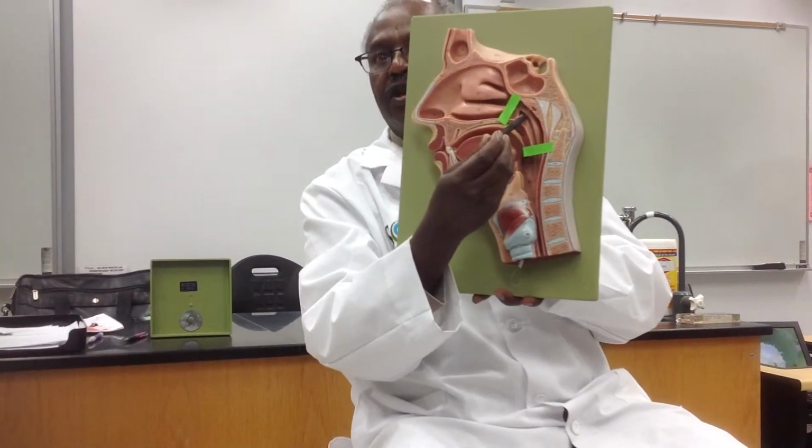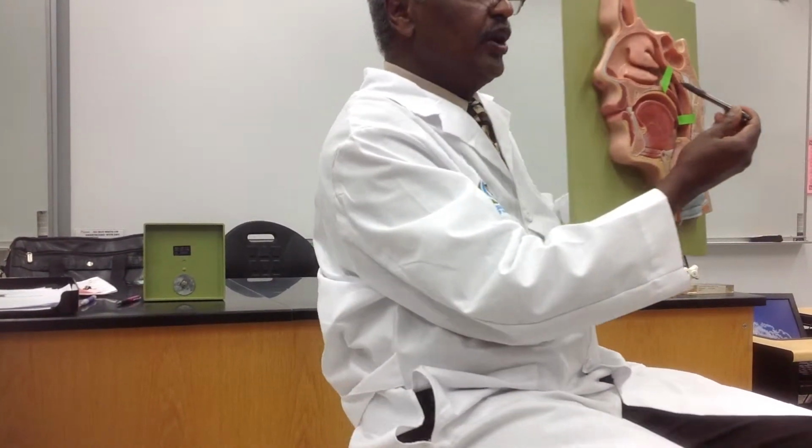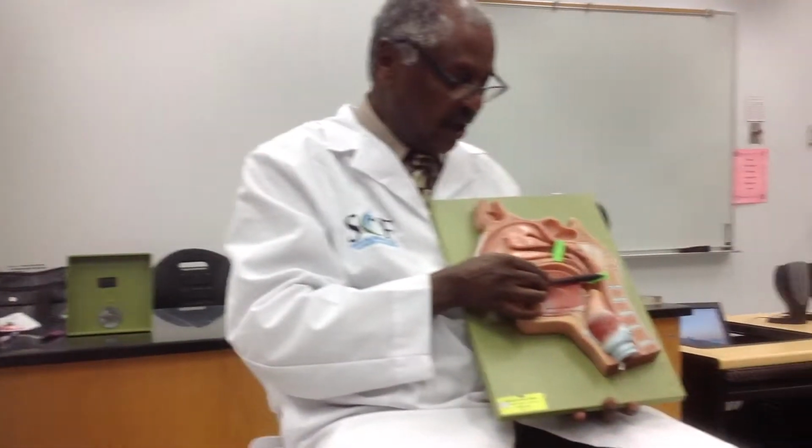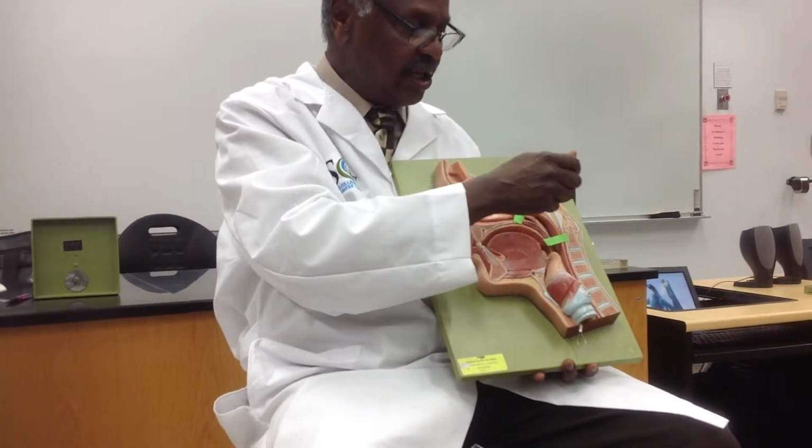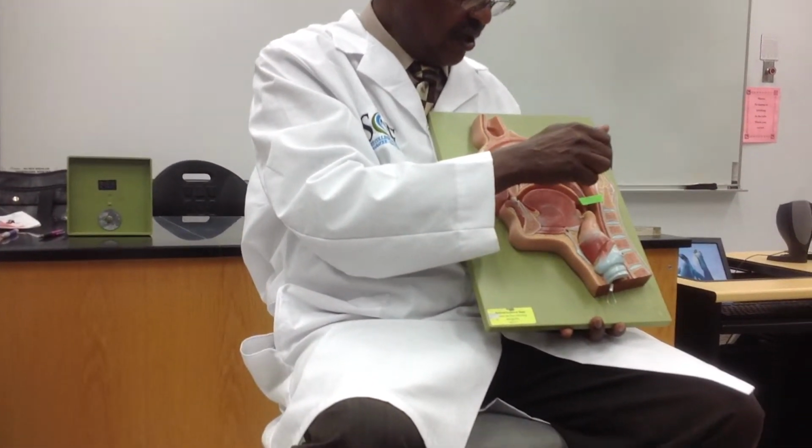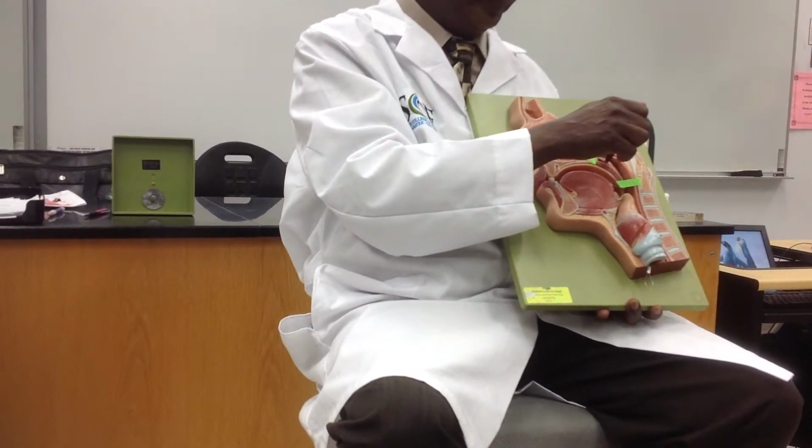Eustachian or auditory tube. The other thing is right here. That is the adenoid or pharyngeal tonsil. Okay? That is all that is there. Okay, for the nasopharynx, it extends from the internal nares to the epiglottis. It contains the adenoid or pharyngeal tonsils, and contains the eustachian tube.